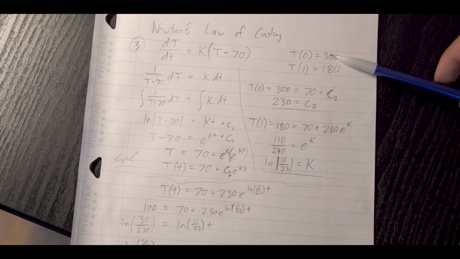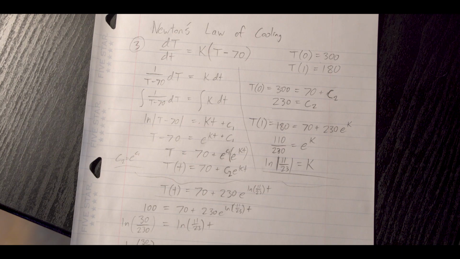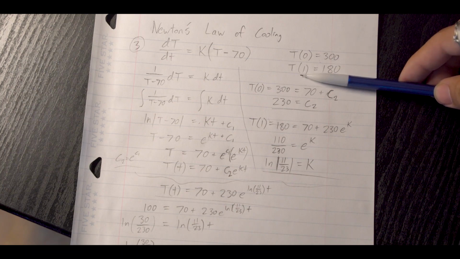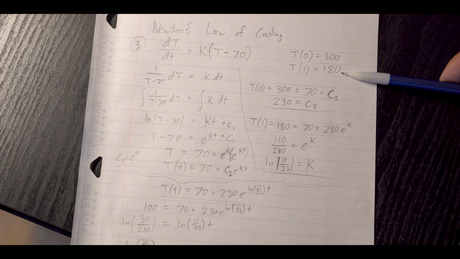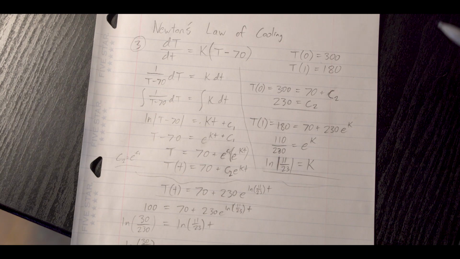We are given the information that T of 0, or the time when you first take the pie out of the oven, the pie is 300 degrees Fahrenheit. Then after 1 hour of resting, the pie is now 180 degrees Fahrenheit. We'll be using this information to solve the problem.